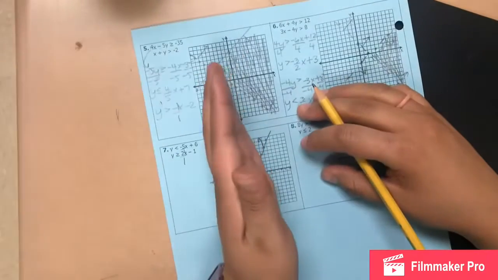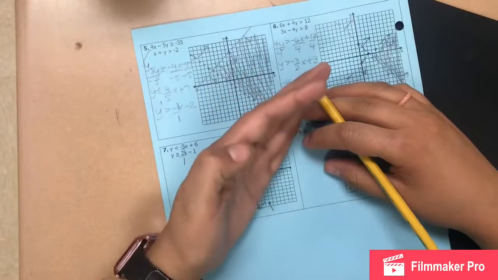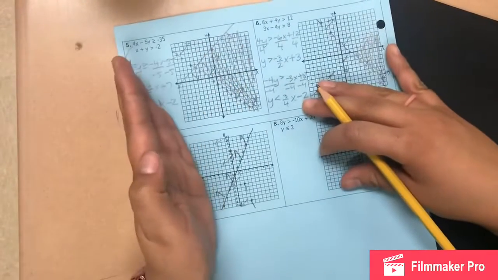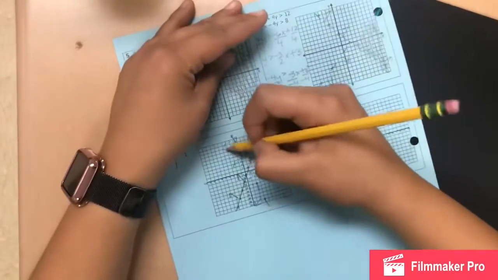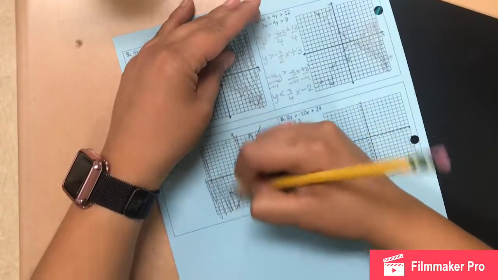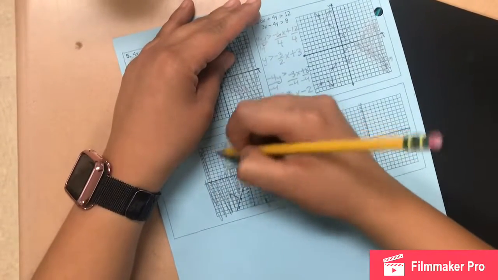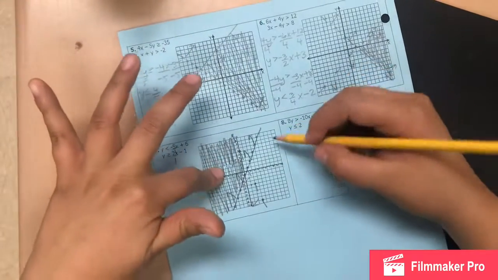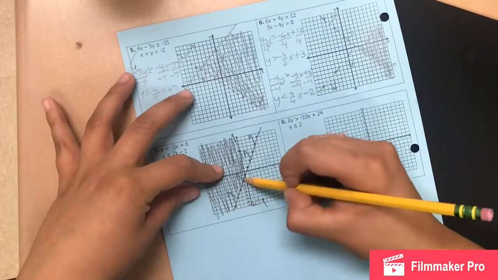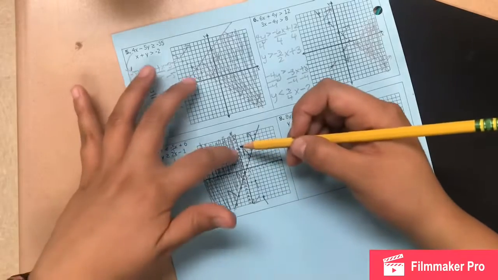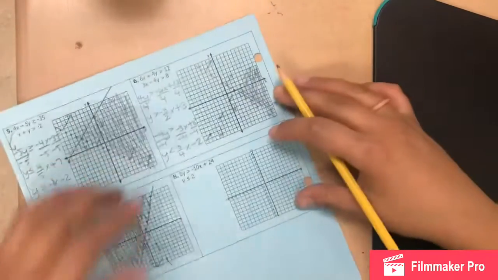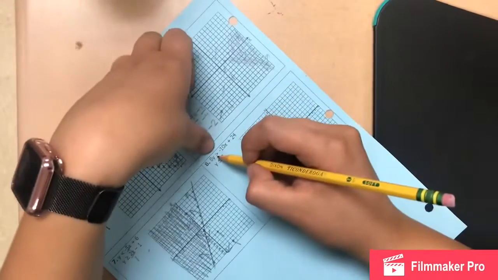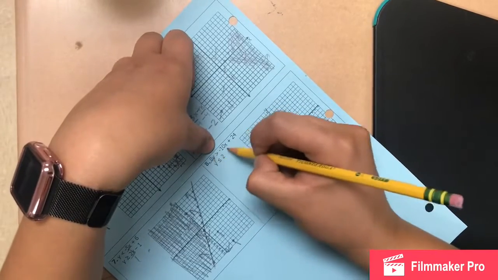So where it's to the left or below the first line, above the second, is where the arrows point to each other. So that's this entire region right here. Where my solution could be anything in that shaded region or on this line, but not this line because it's not solid.